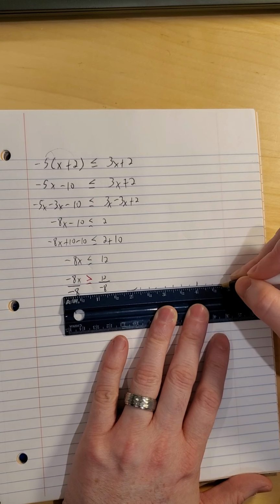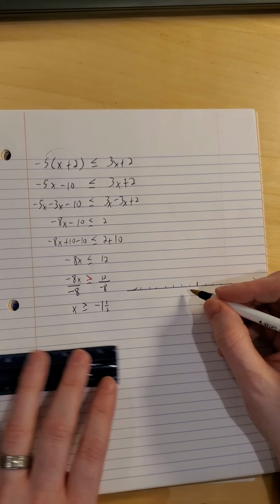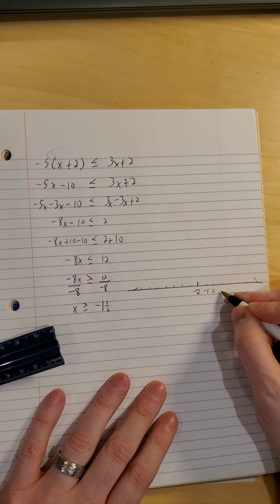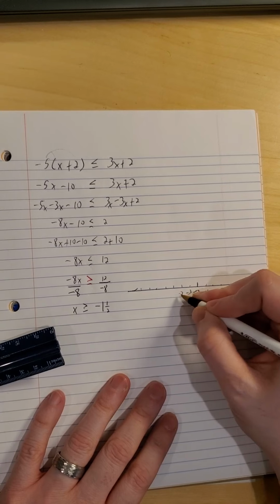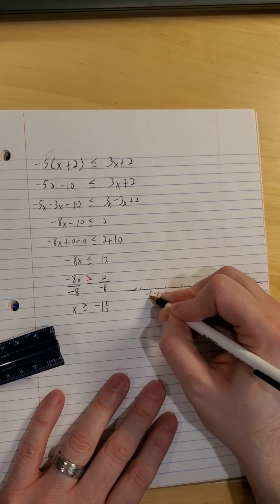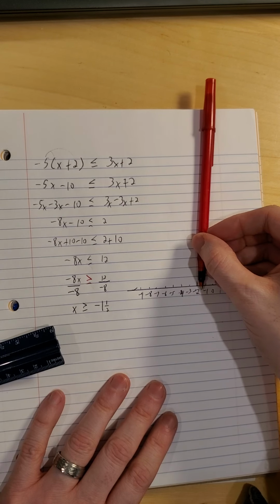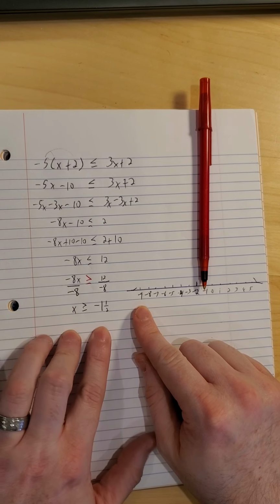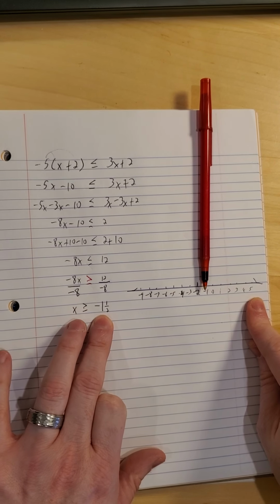All right. So we set up our fun little number line here. -1.5, so that's somewhere between -2 and -1, and then we'll just count on the integers in both directions. Okay, so -1.5, we're between -2 and -1. Again, just test points on either side. So -9 greater than or equal to -1.5, that is not true. But +5 greater than or equal to negative anything is true.